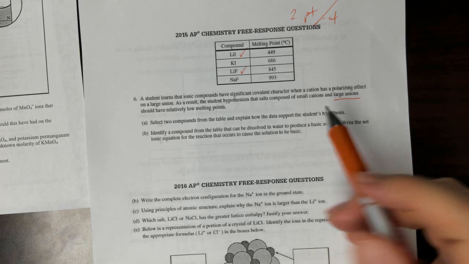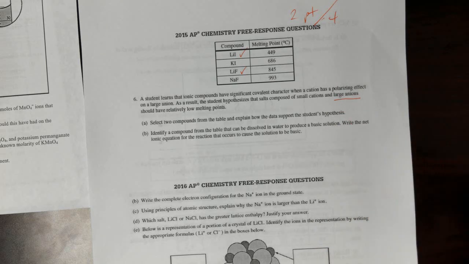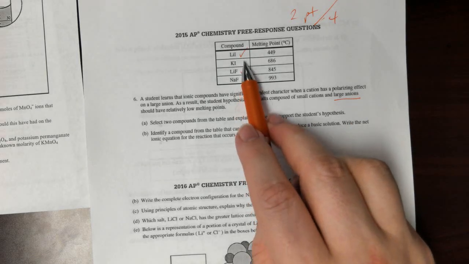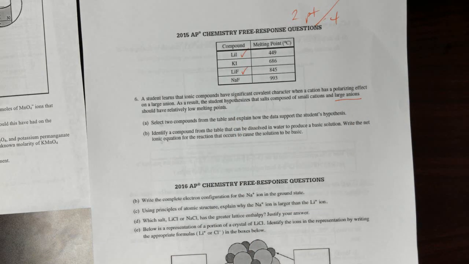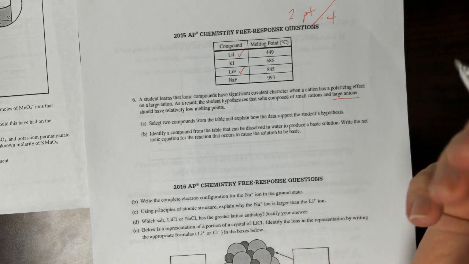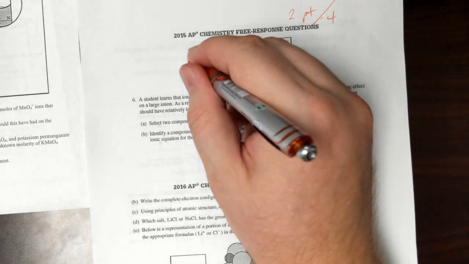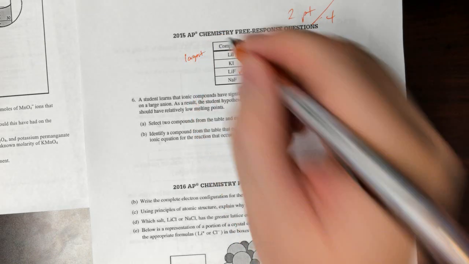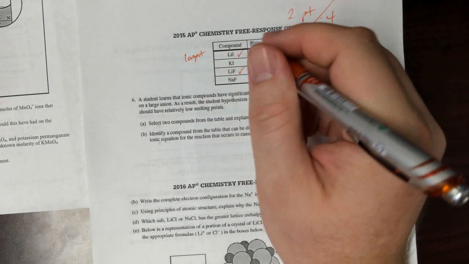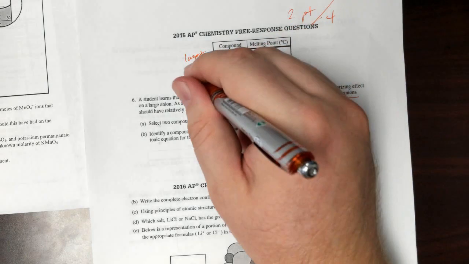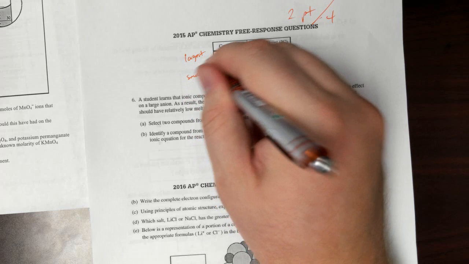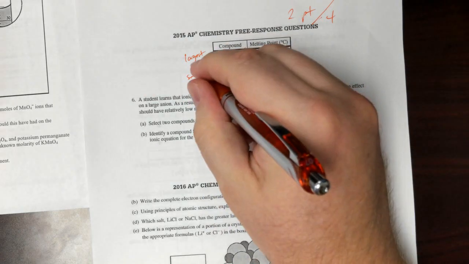In that choice, you have the same size cation, and what you're doing is you're significantly changing the size of your anion. So in this, the iodide is the largest anion, and the fluoride is the smallest, with two L's.